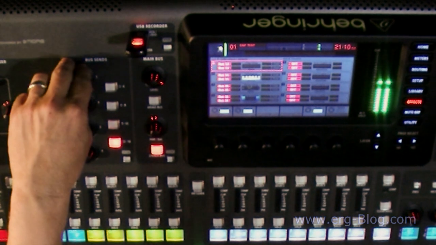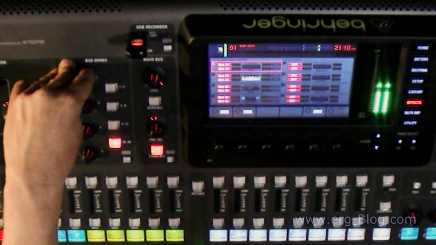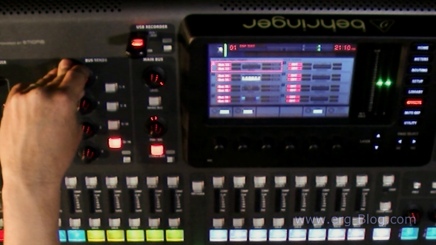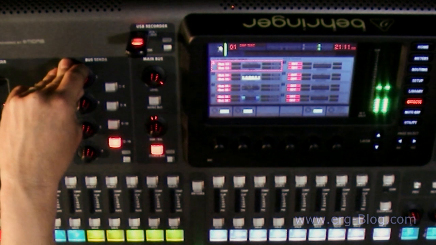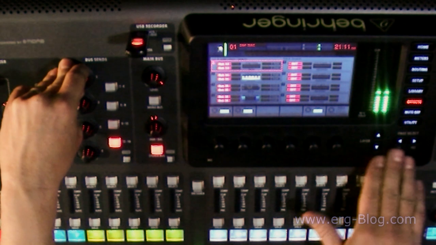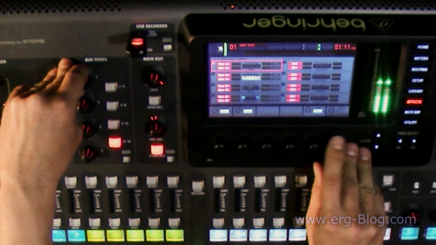So probably in order to make it work properly, I'm going to have to assign the assignable section to do the tap. I didn't have to do it right now. Let's try to move on to the next one.